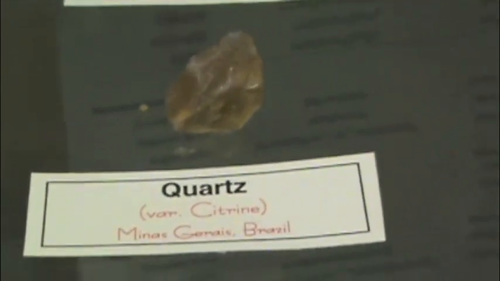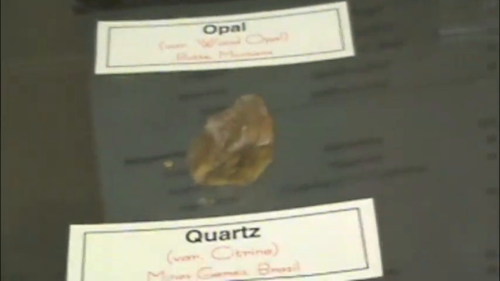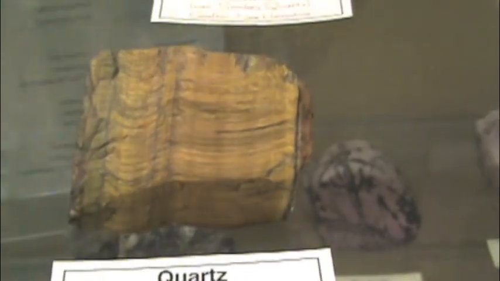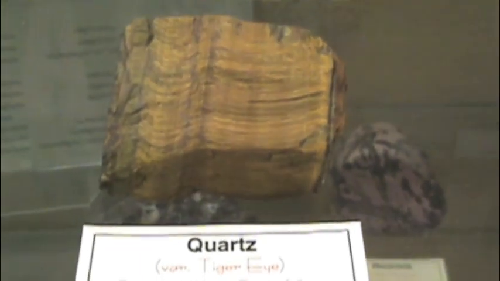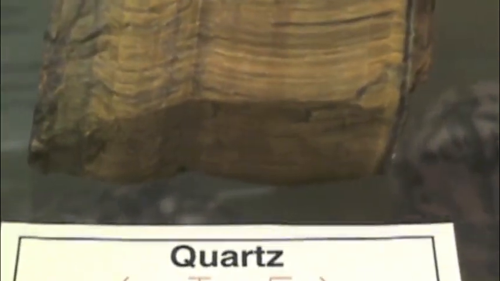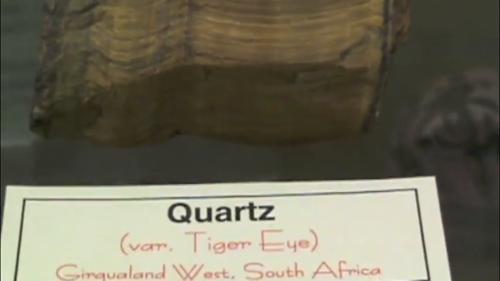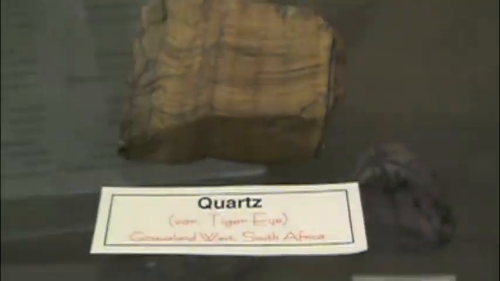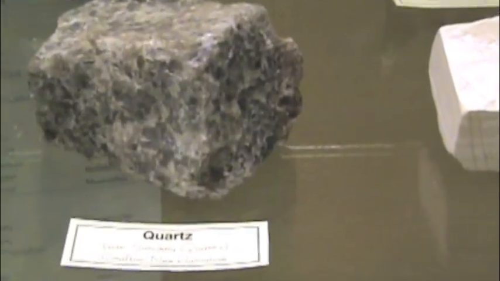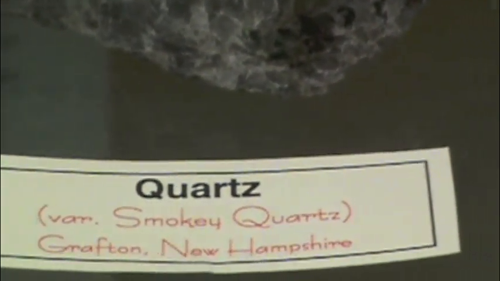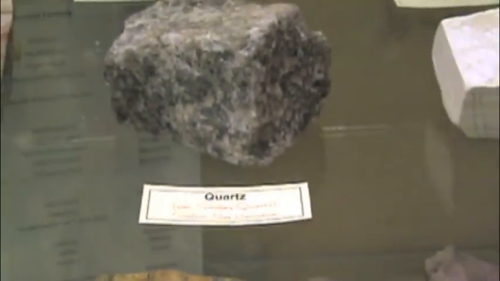Citrine. Quartz has a lot of different varieties. This one's known as a tiger eye. Those are polished. They're really, really pretty, and they use them as gemstones. This one back here is kind of grayish, and that's a smoky quartz.